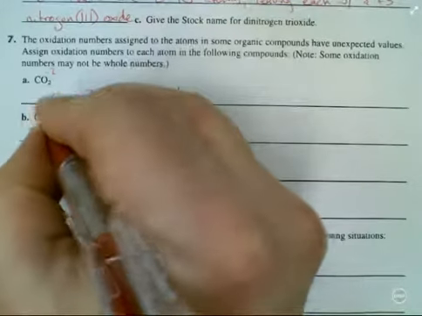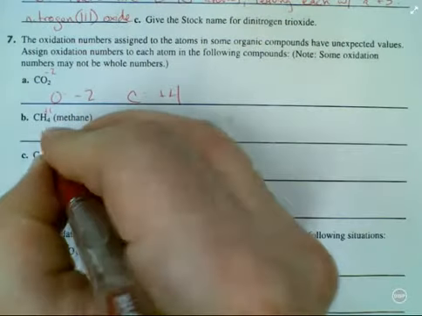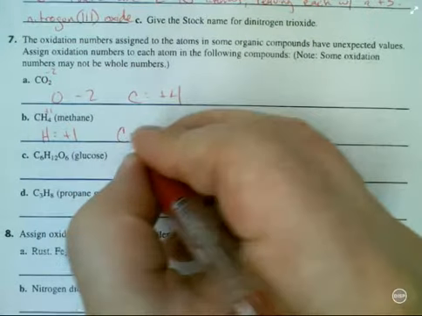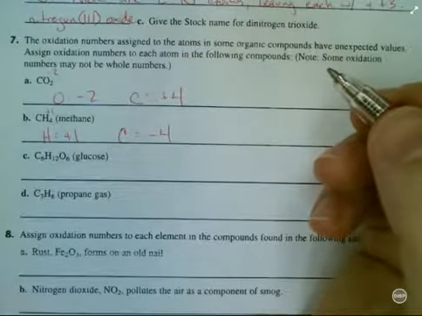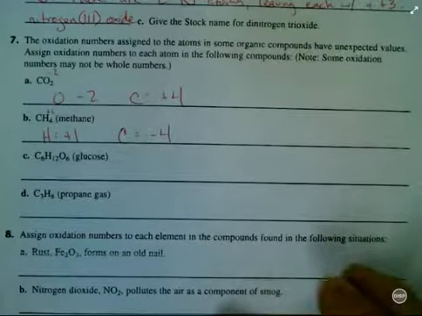So that means that hydrogen's going to have, I might as well just write it here, a +1. There are 4 of them, so that means that carbon is going to be balancing that out with a -4. All right.